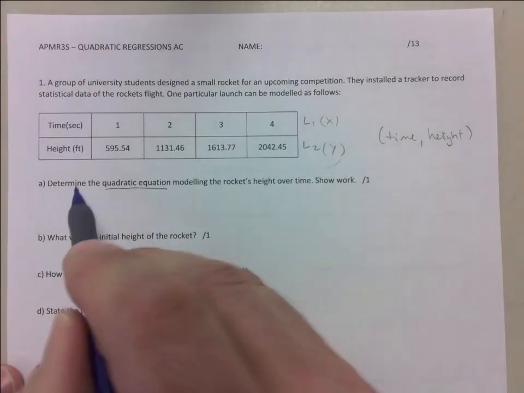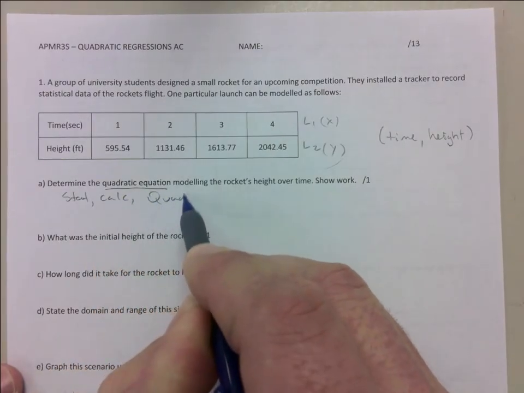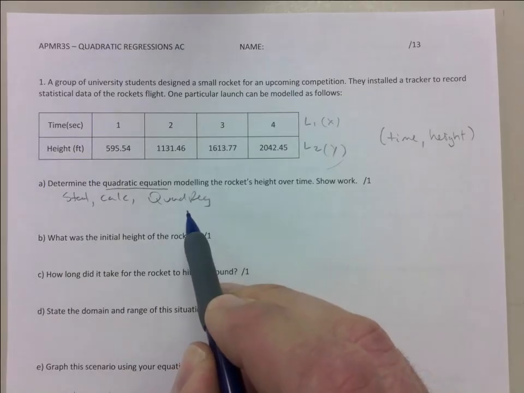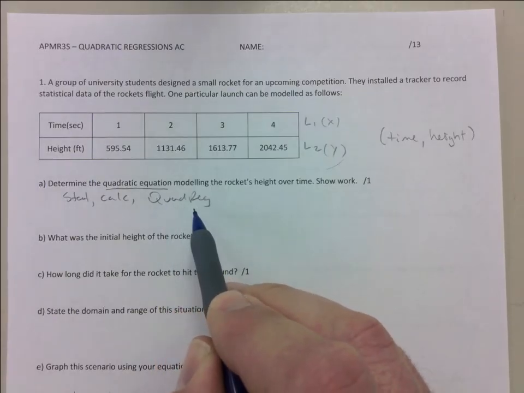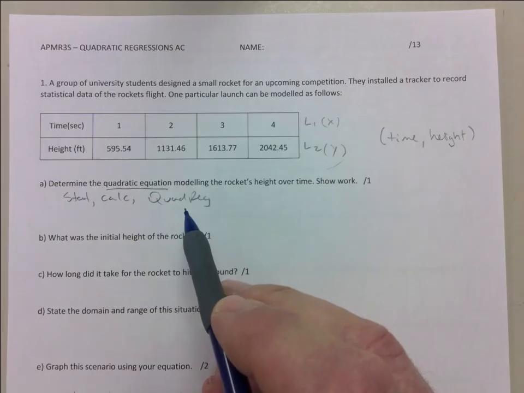This is part of the work, and then you just go something like this: stat, calc, quadratic regression. Next year, or in grade 12, we do linear, quadratic, cubic, exponential, logarithmic, sinusoidal. There's 6 different ones we're doing next year.